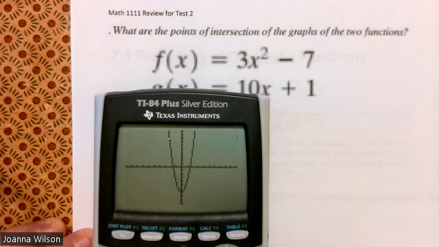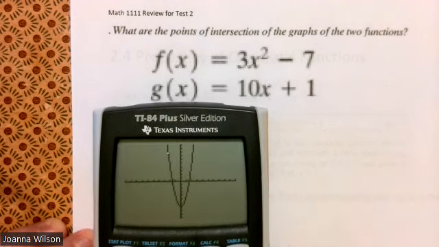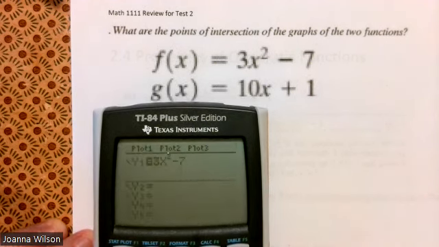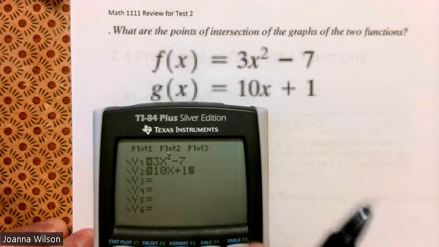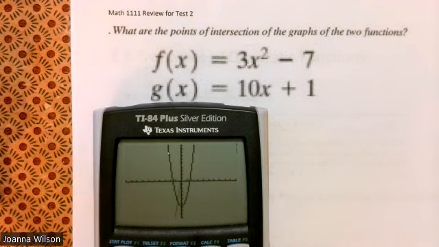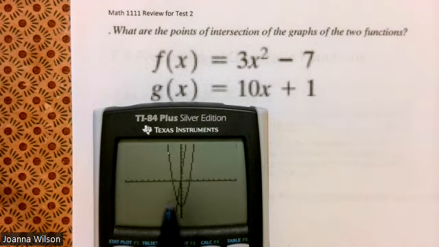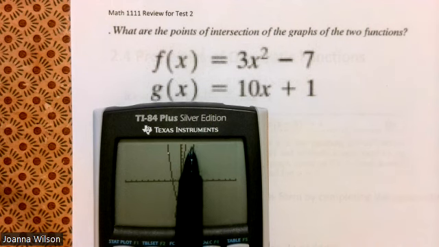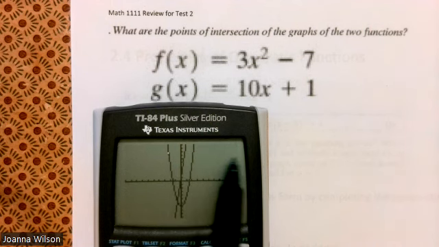And so that's the quadratic. And then the linear, it's 10x plus 1. Okay, so you see that they're intersecting here, and they are also going to intersect somewhere up here.